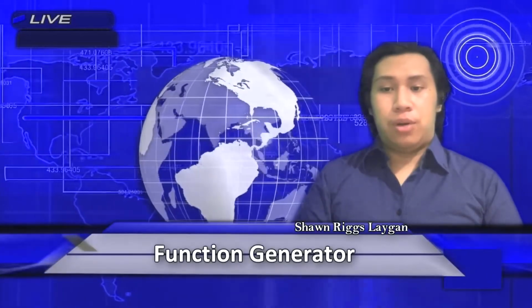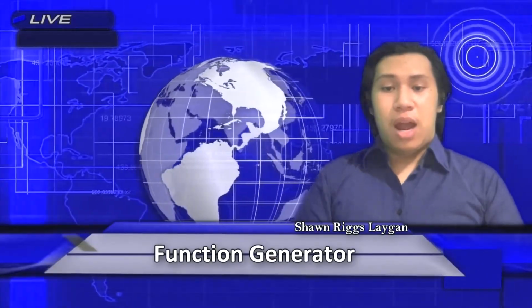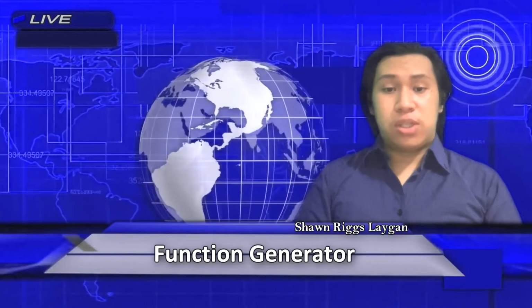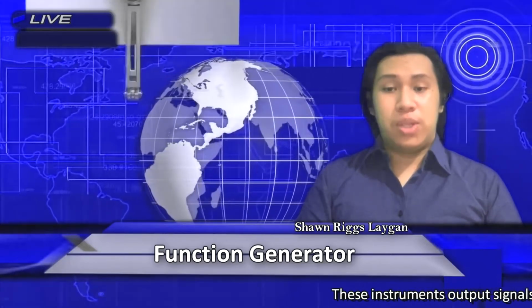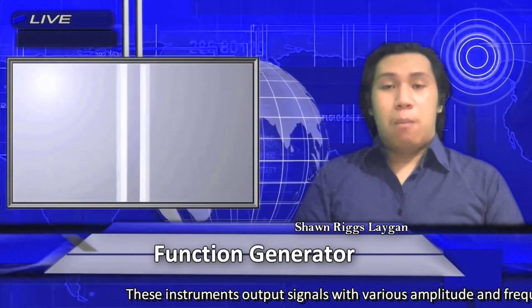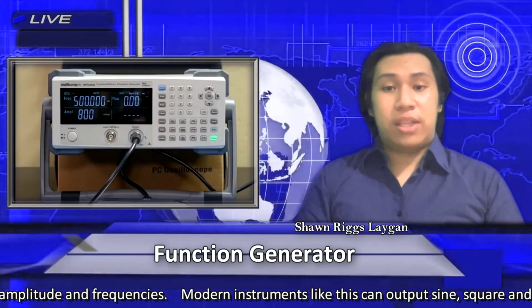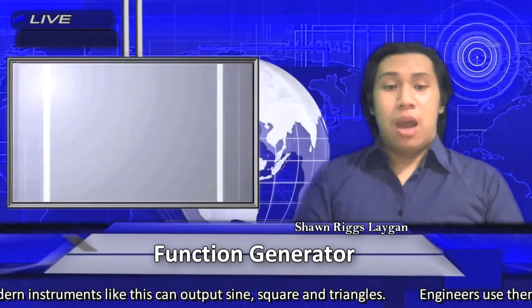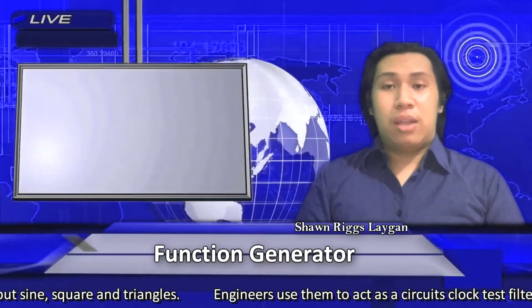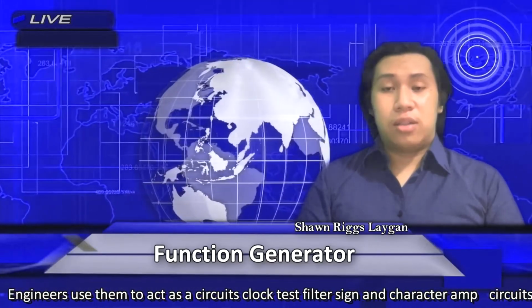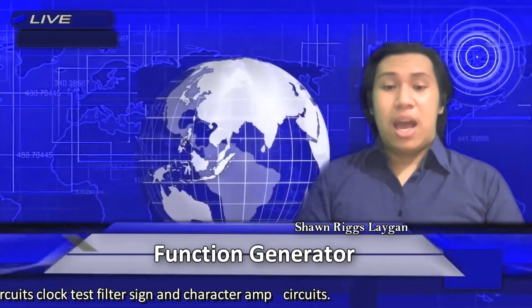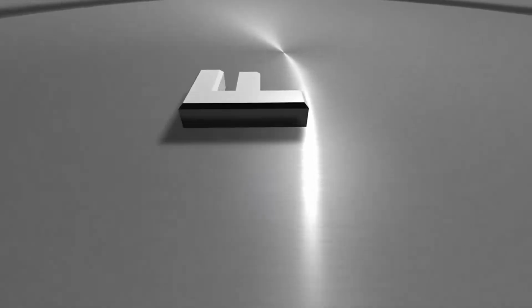Function generators, or waveform signal generators, are instruments that output signals with various amplitude and wave frequency. Modern instruments like this can output sine, square, and triangle waves at the same time. Engineers use them to act as a circuit clock, test filters, and test amplifier circuits.